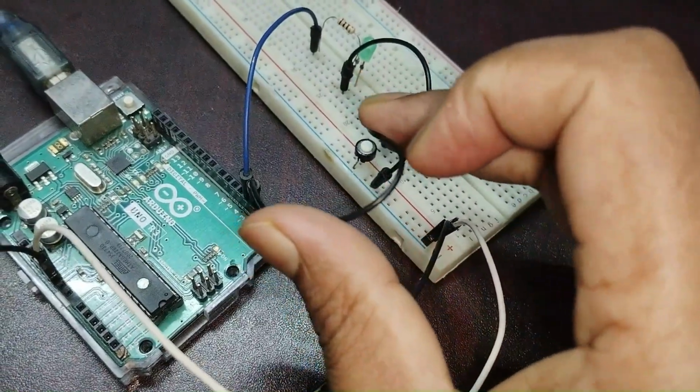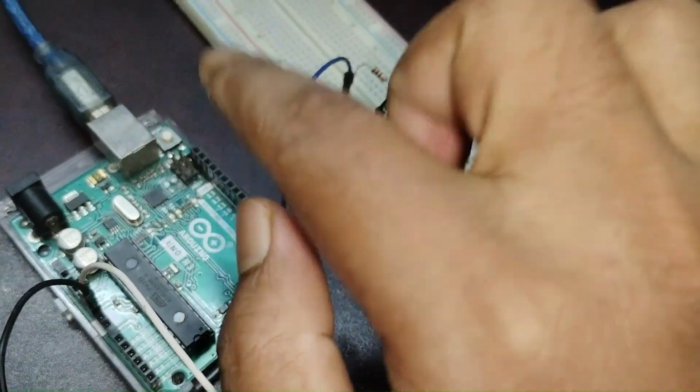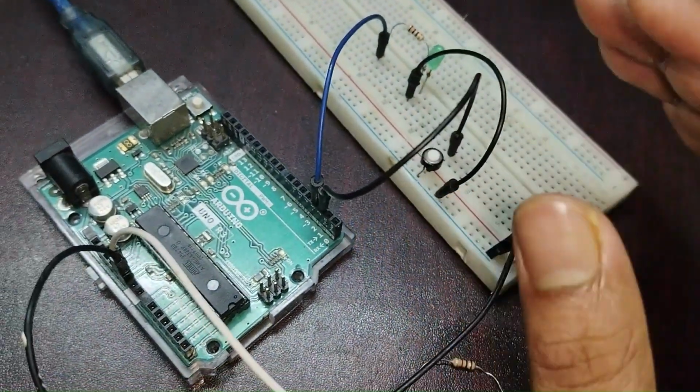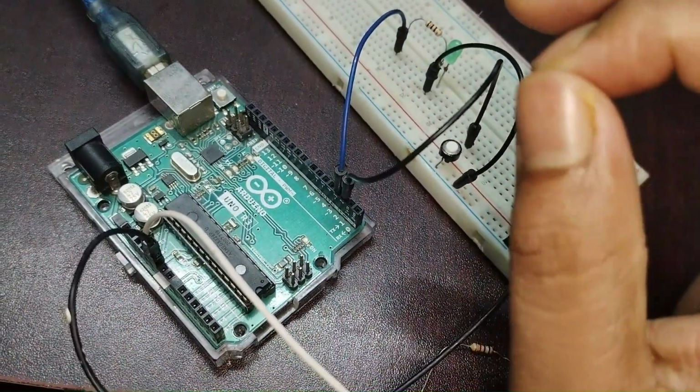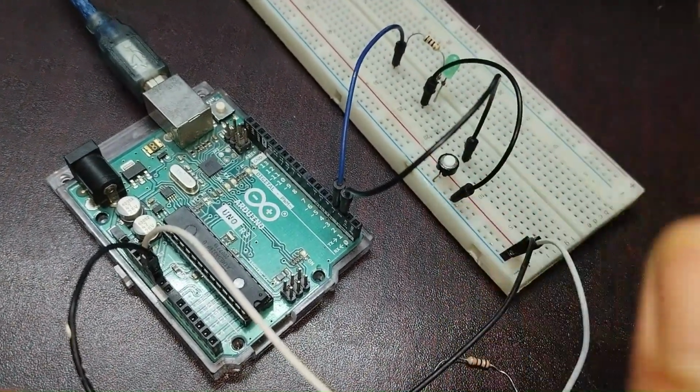Here I am keeping the same connections, 2 and 3 as well. So let me modify the code and reset these things.